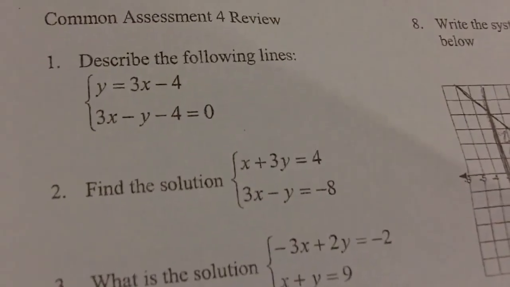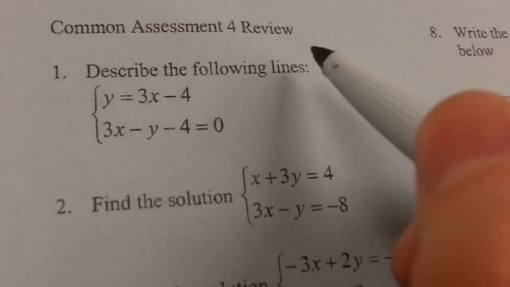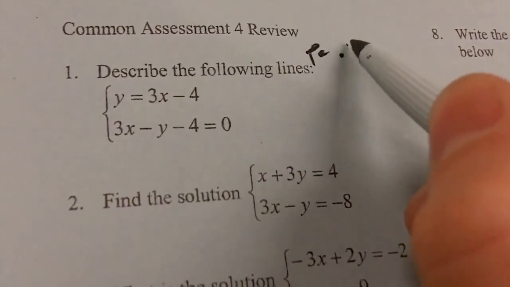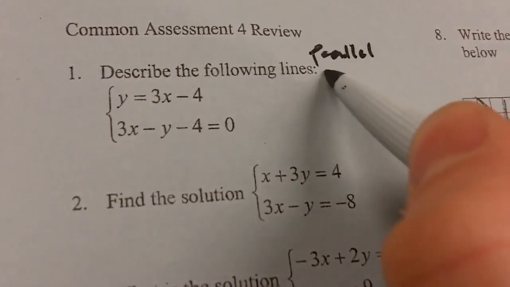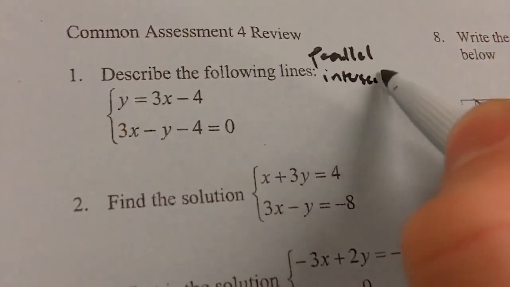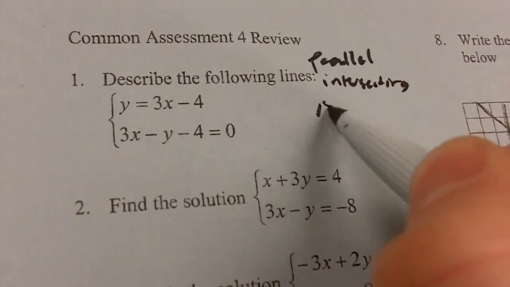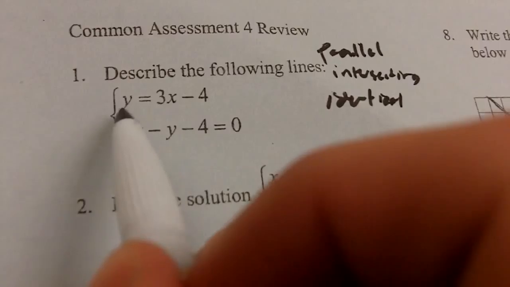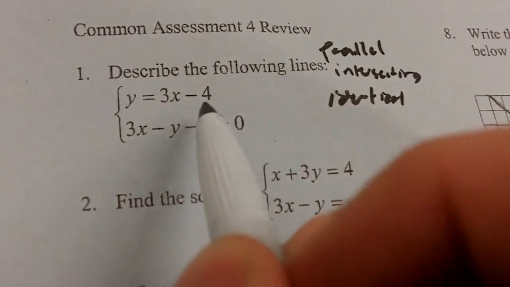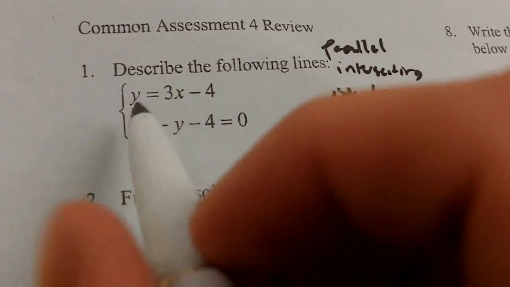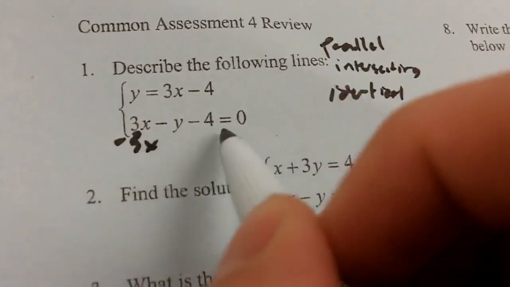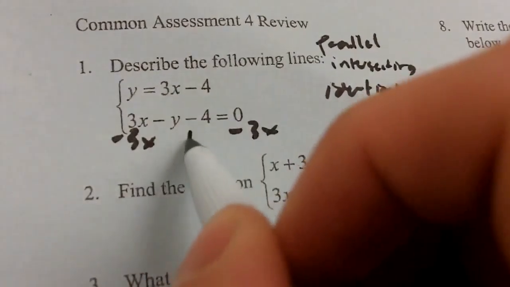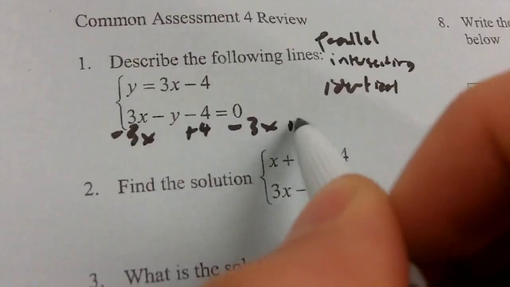Number 1 says, describe the following lines. If I want to describe the following lines, I want to answer, are they parallel? Are they intersecting? Or are they identical? So, how do I do that? Put them both in slope-intercept form. The first one's already in slope-intercept form. Second one I'm going to put in slope-intercept form, subtract the 3x, and I'm going to add the 4 also.